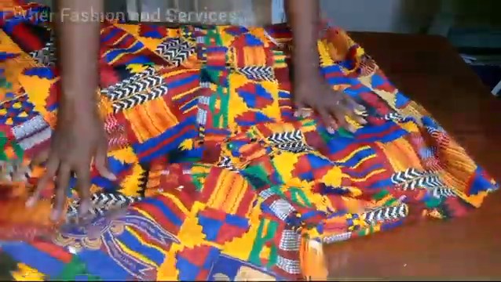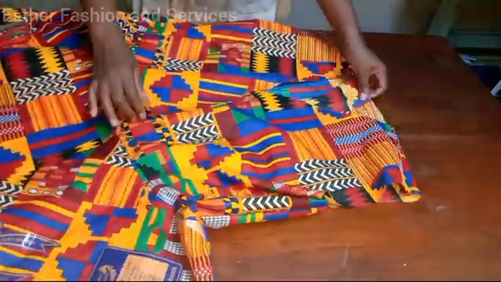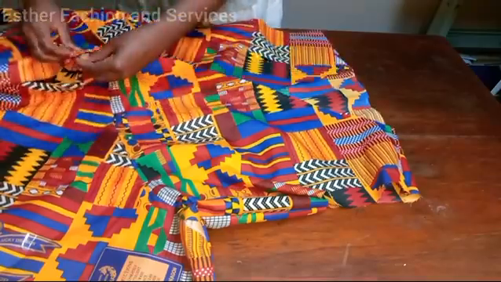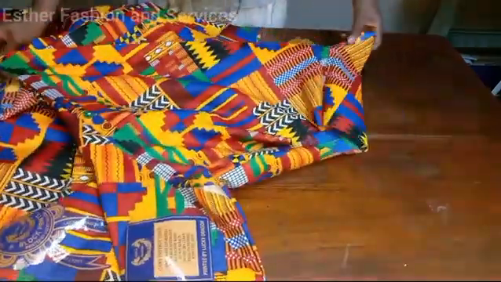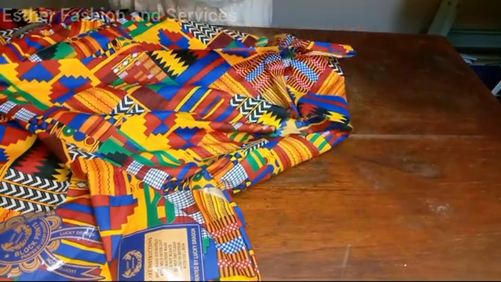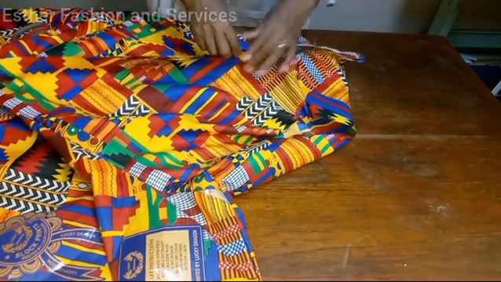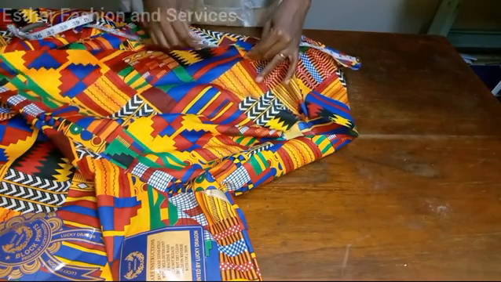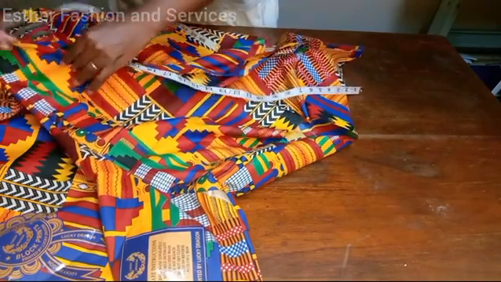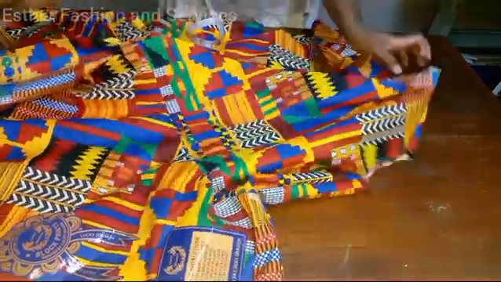What I'll be doing next, I will carve one piece of the front. After that, I will measure the round neckline because I'm going to cut the collar. So I will measure like this, starting from the center back, going down, starting here from the center back. Then I will measure all the way down like this. Can you see? After this, I will go ahead now and cut the collar.